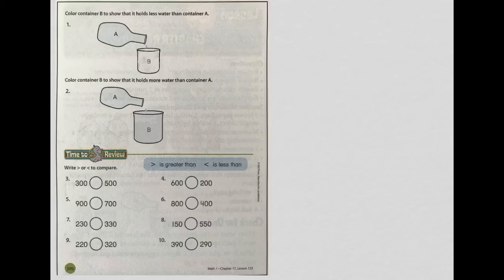Well, think about that. Like when you have poured water into another container and the smaller container can't hold all that water, what happens? Right, it overflows. So that's what we're going to draw here. We're going to show that container B is smaller than container A because when all of A is poured into B, there's going to be an overflow.